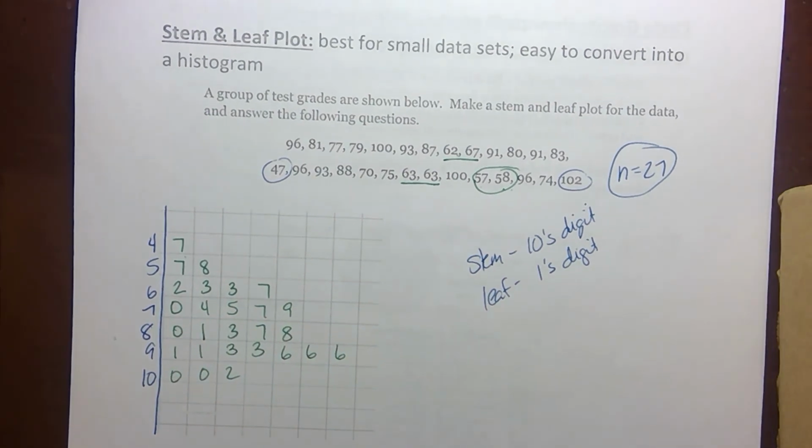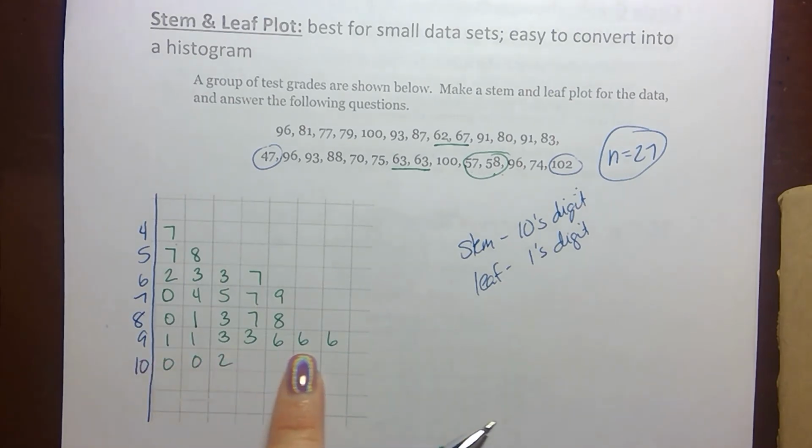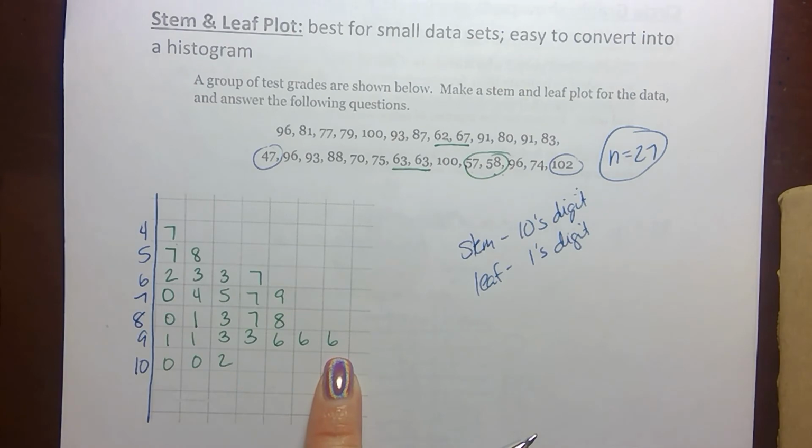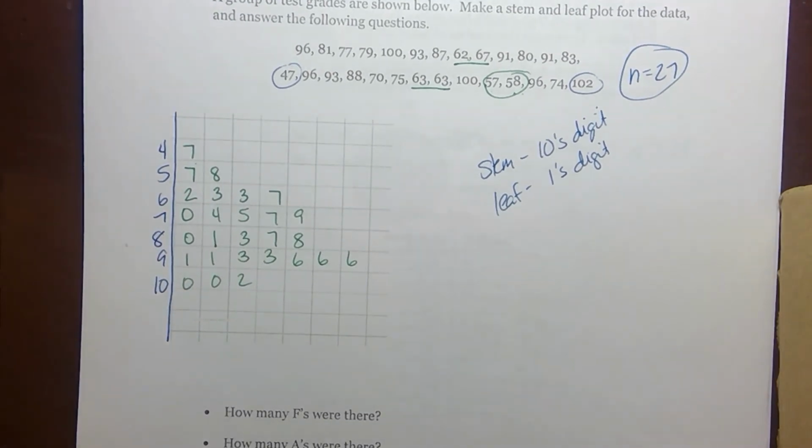Okay, so there's my stem and leaf plot. You can see that there were more 90s grades than anything else because that is a longer row. And I know exactly what my grades are. My grades were 91, 91, 93, 93, 96, 96, 96. So I know how many 90s there are and exactly what the grades were. All right, let's answer these questions down at the bottom.